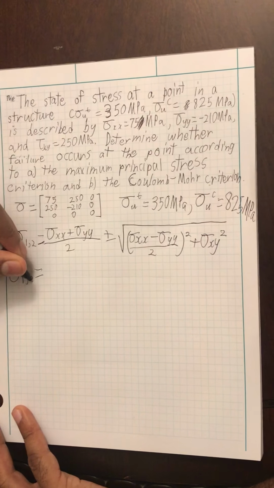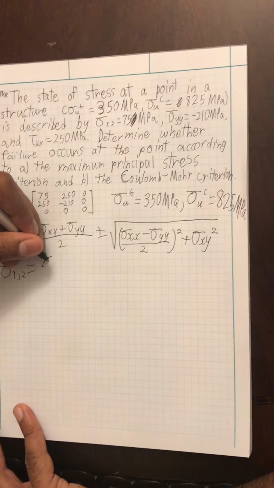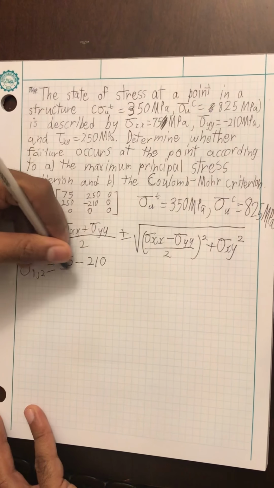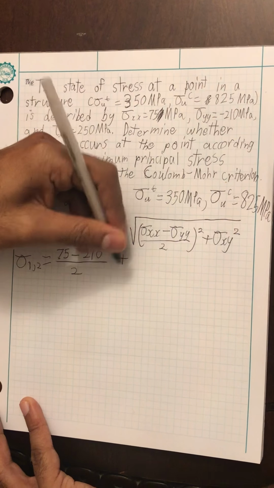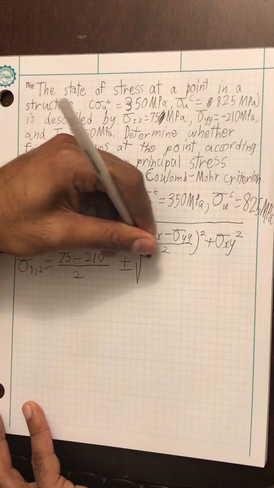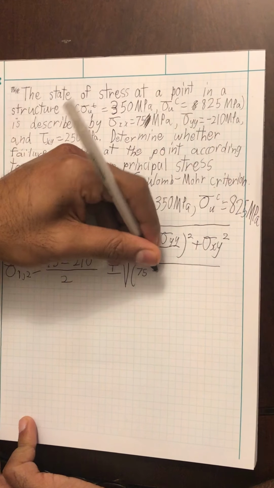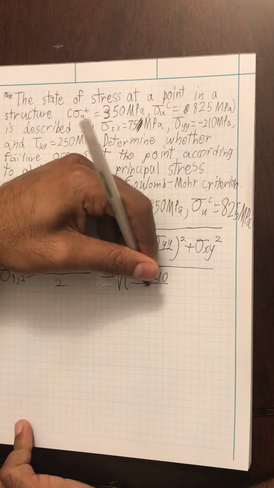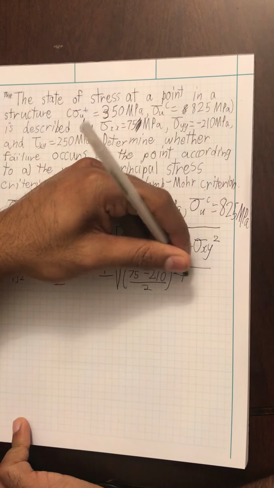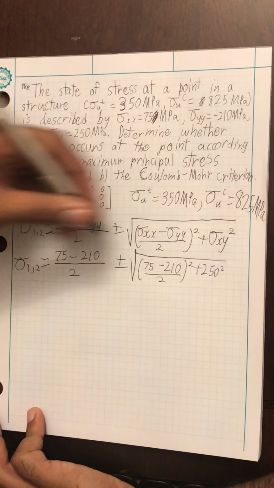Alright, so sigma 1, 2 equals 75 minus 210 over 2, plus or minus the square root of 75 minus 210 over 2 squared plus 250 squared.